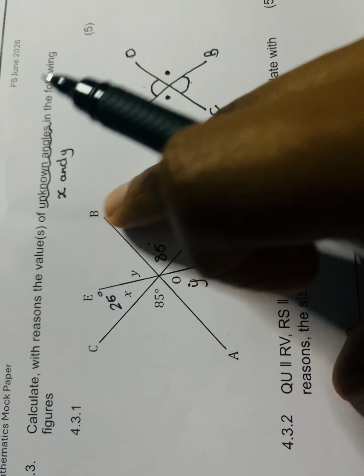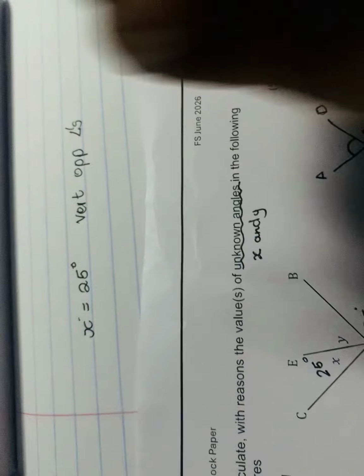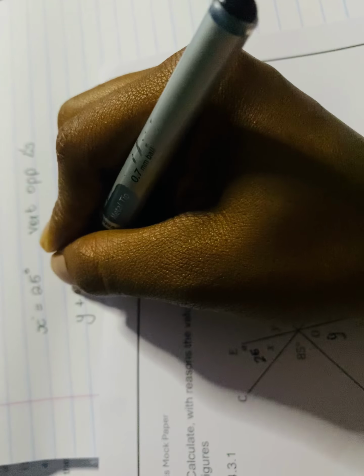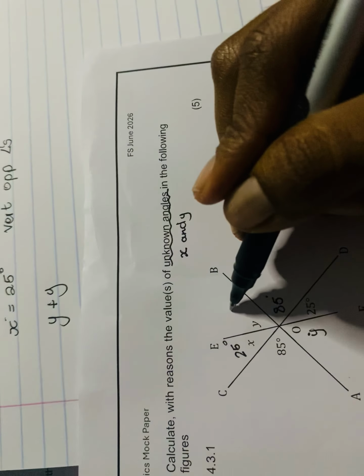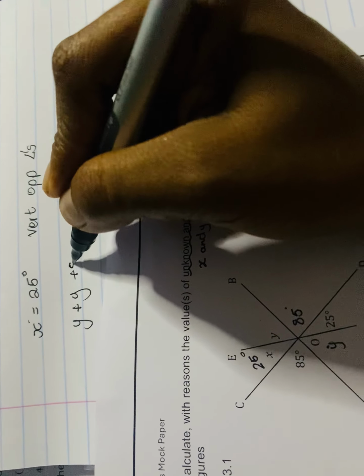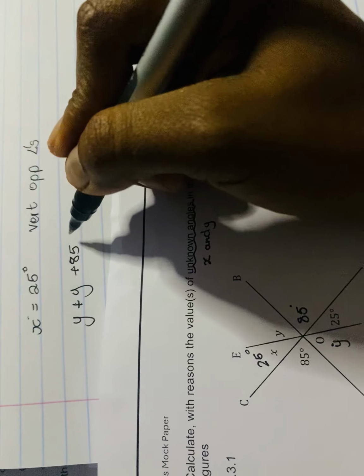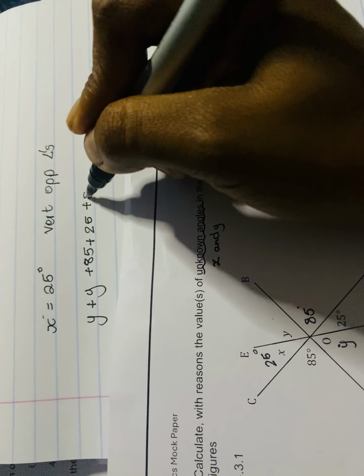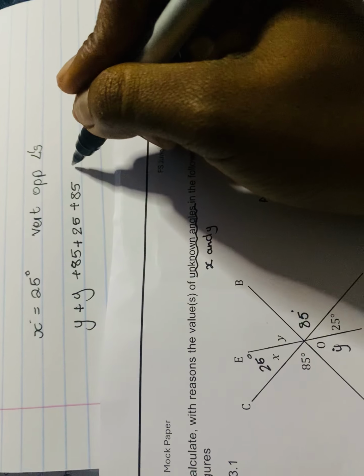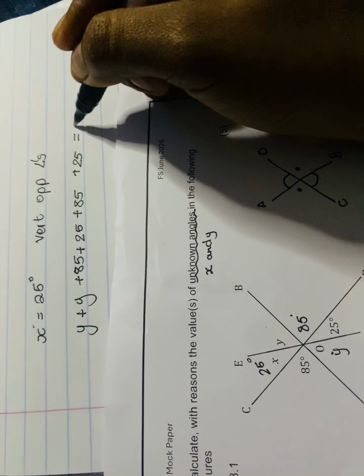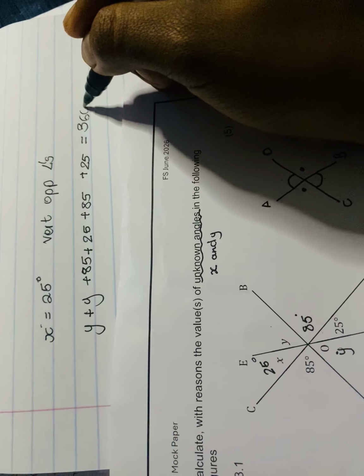So we have these angles that we're gonna add all together. I'm gonna write it here. We have y plus y, because we said this is equal, right? If this is y, this should also be y. Then we have 85, which would be this one, plus 25, which would be the x, plus 85, which would be this, then plus the other 25. And when we add everything up, they're supposed to give us 360 degrees.